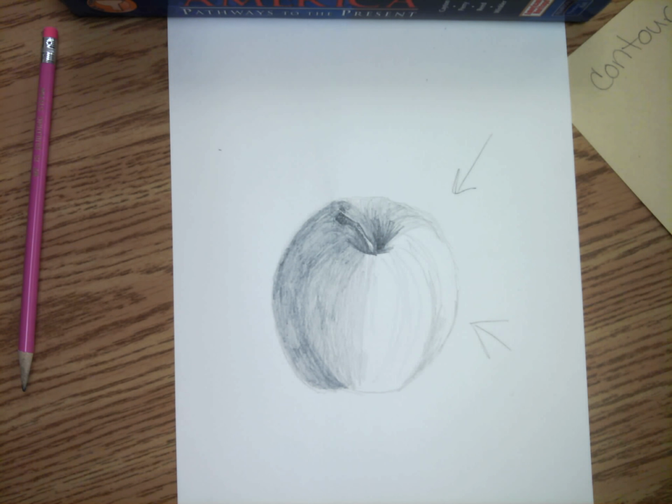Make sure that as you continue to practice drawing, you work today on creating a smooth surface for your object.